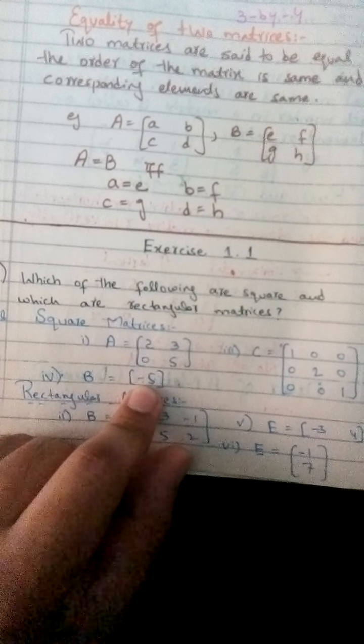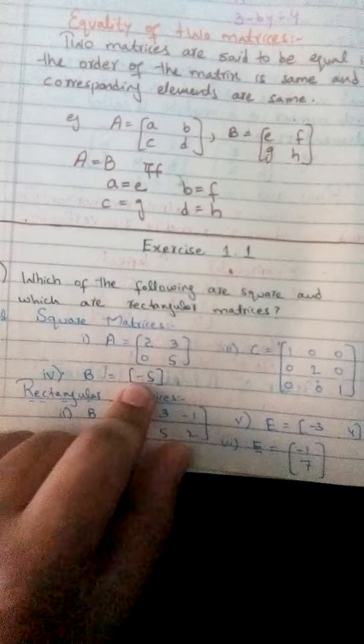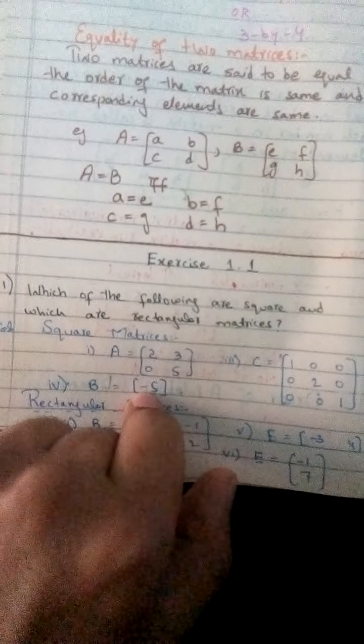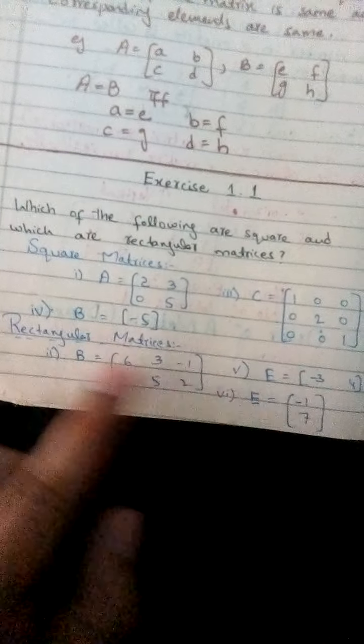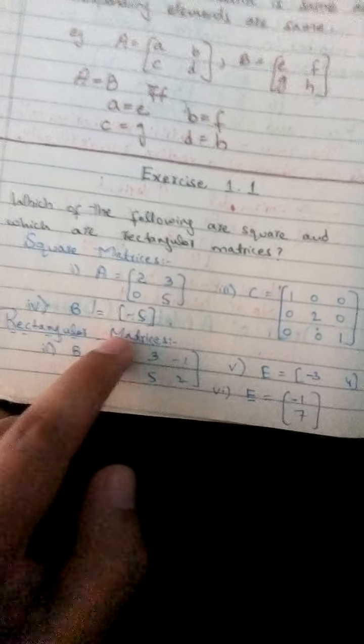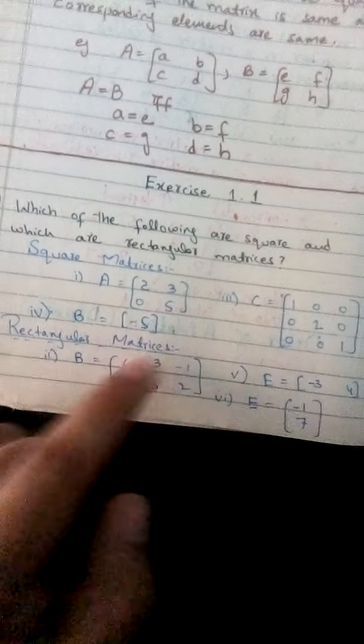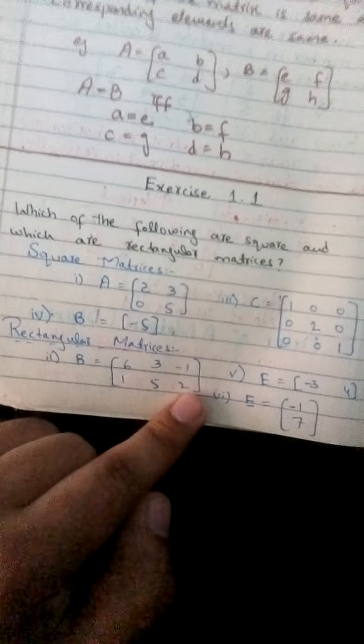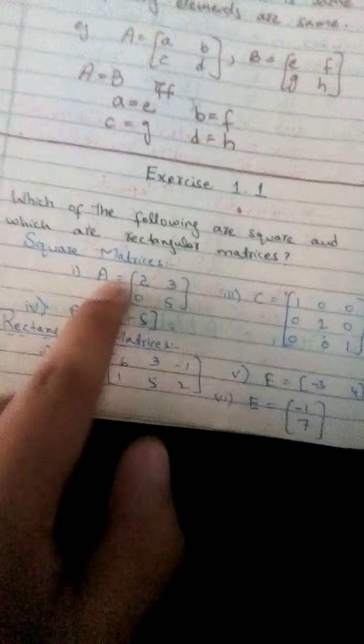You can also call this matrix a unit matrix, but it is also related to a square matrix because it has only one row and one column. Now, rectangular matrix: the matrices B, E and this E, these 3 matrices are rectangular. Why are these rectangular? 1 2 rows, 1 2 3 columns, the number of rows and number of columns are not the same. If the number of rows and number of columns are the same, then it is square. If not the same, these are rectangular matrices.